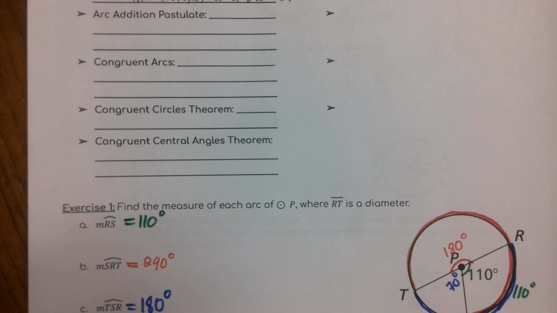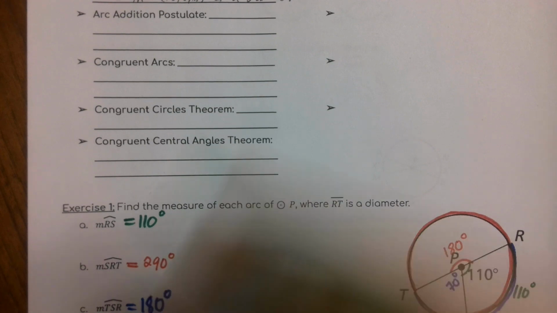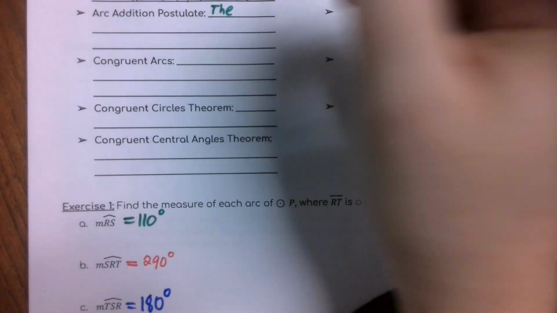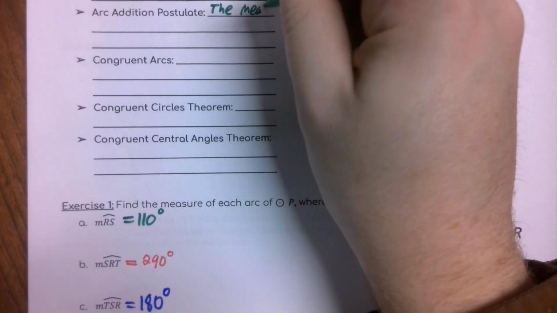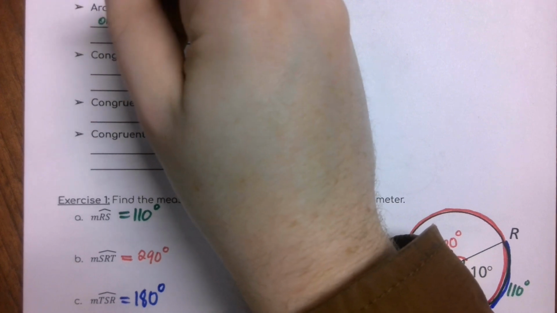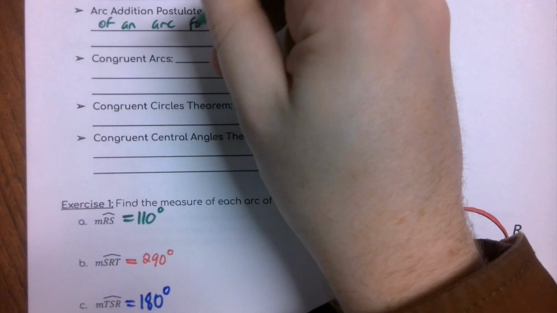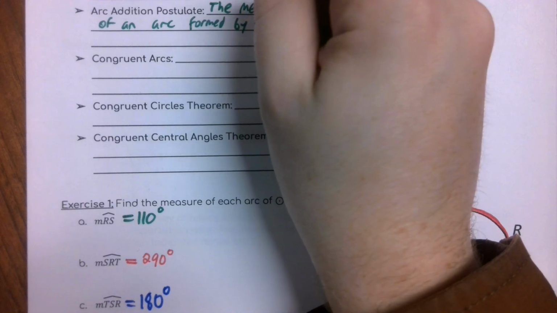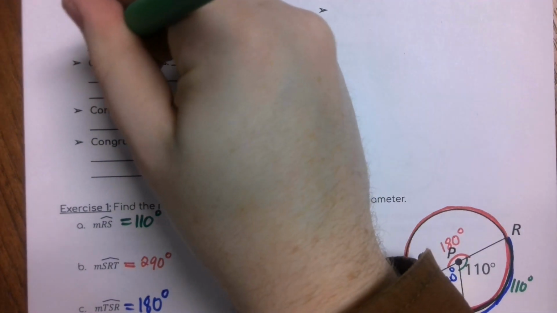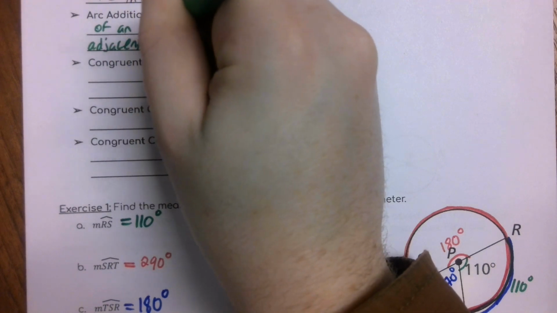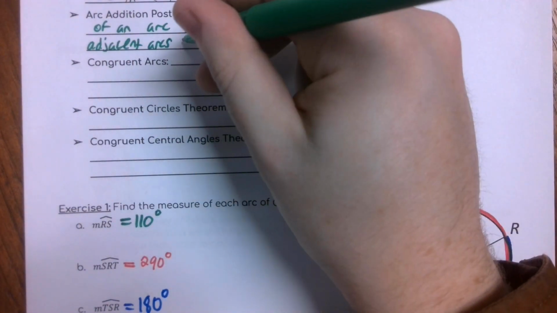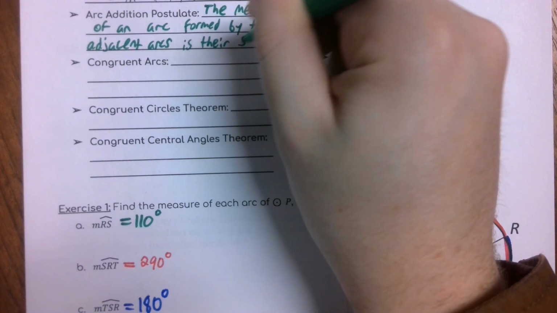Next up, we've got the arc addition postulate. The arc addition postulate is a lot like the segment addition postulate, and we sort of already used it in this last example. The arc addition postulate says this: the measure of an arc formed by 2 adjacent arcs is their sum.